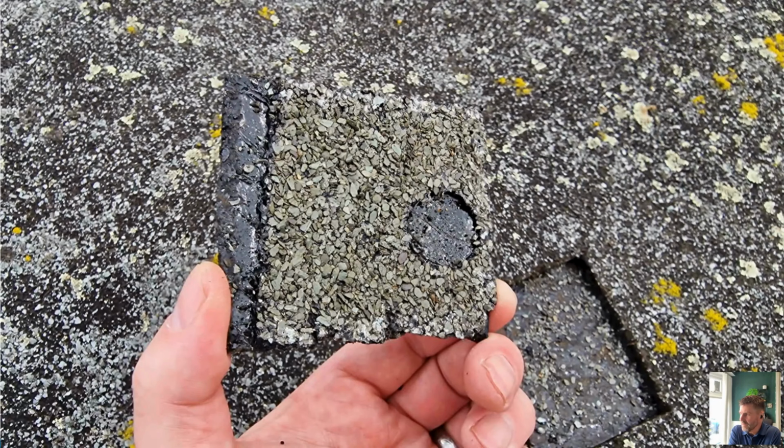But we can also see on the back of that sample there's a hole in the felt. That's what's called a 3G. It's holes in that layer of the felt.